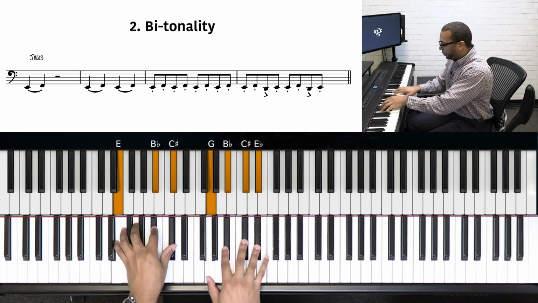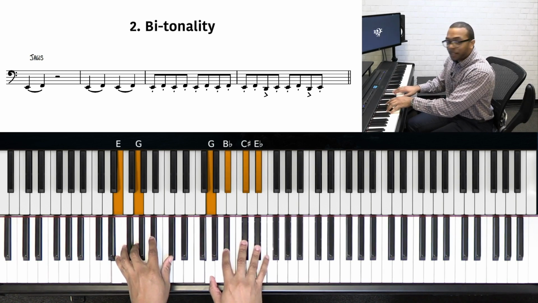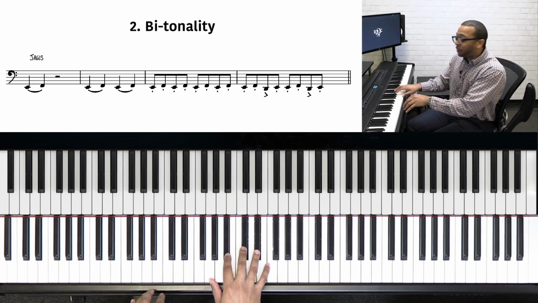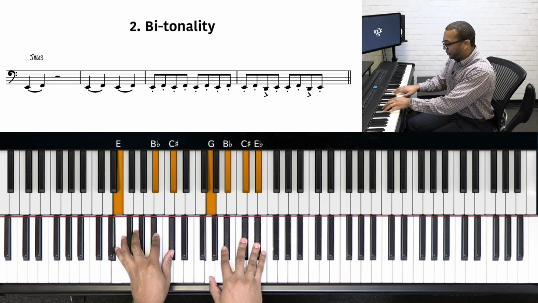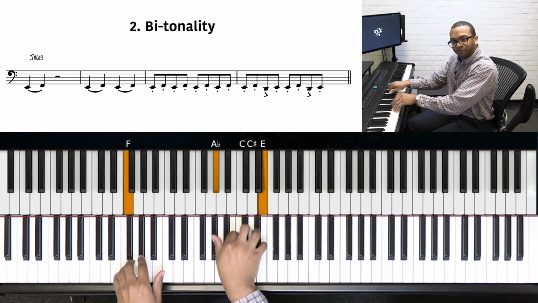So you have this kind of weird chord of like E minor and E flat dominant 7th. And then he'll have that going up and down, like so.